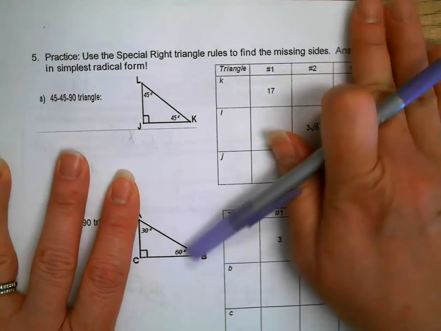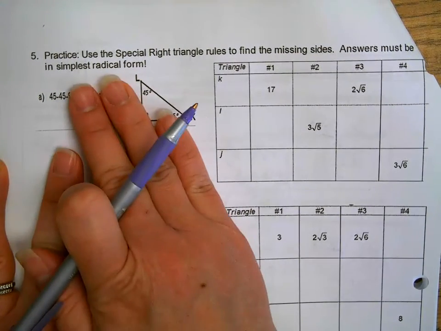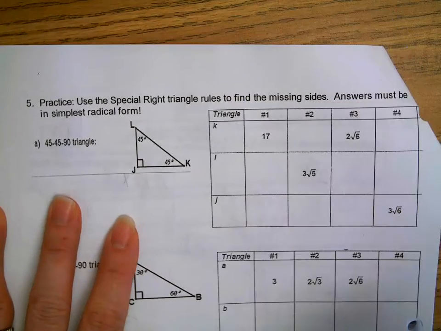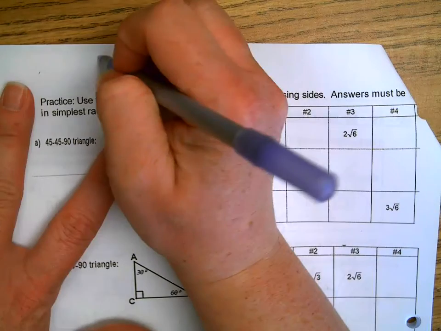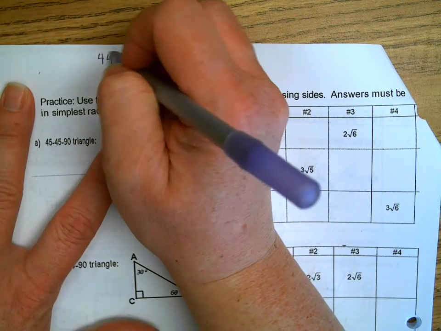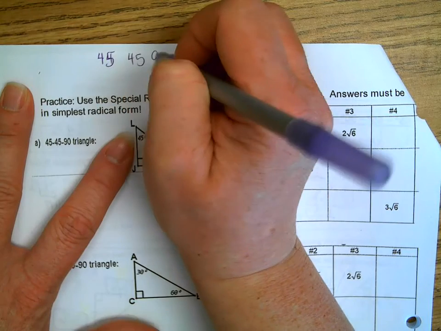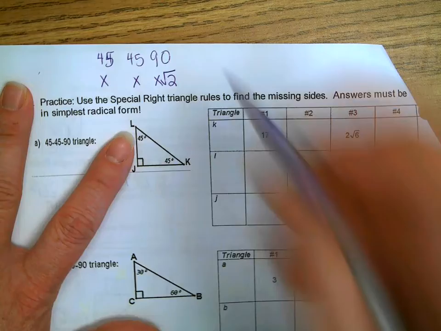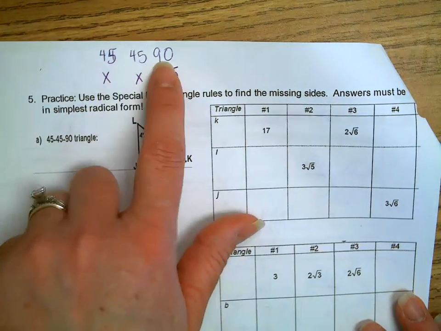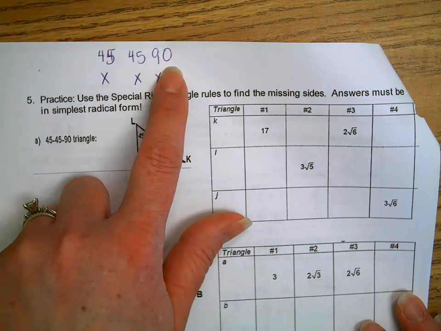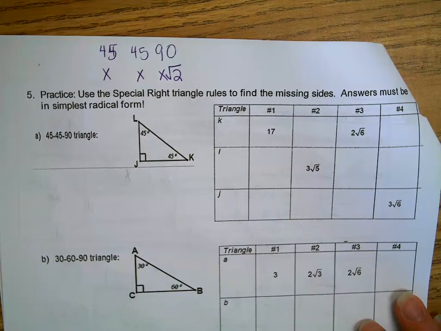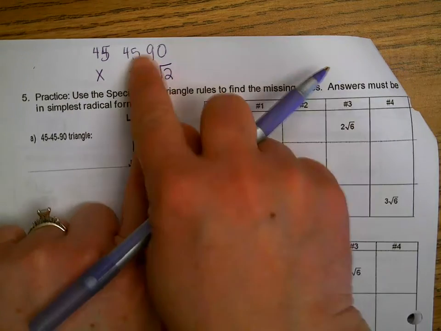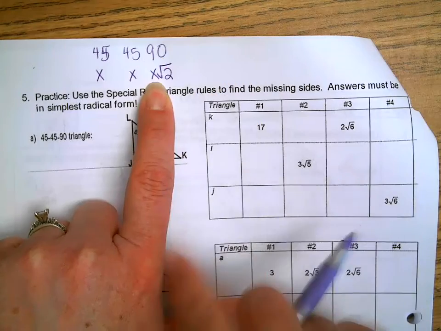So looking here, we have practice: use the special right triangle rules to find the missing side. Answers must be in simplest radical form. So again, your 45, 45, 90 right triangle is x, x, x square roots of 2. Okay. Now there's only two measures really there. 45 repeats itself, and 90. That's how we remember this radical 2 goes with x square root of 2. It's because there's only 2 digits within those three angle measures.